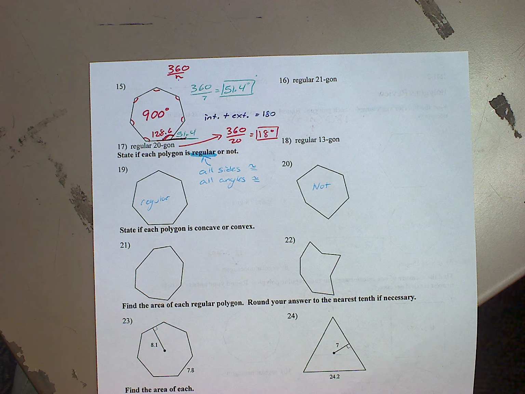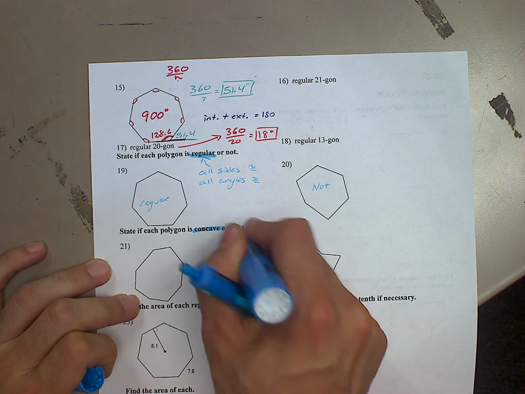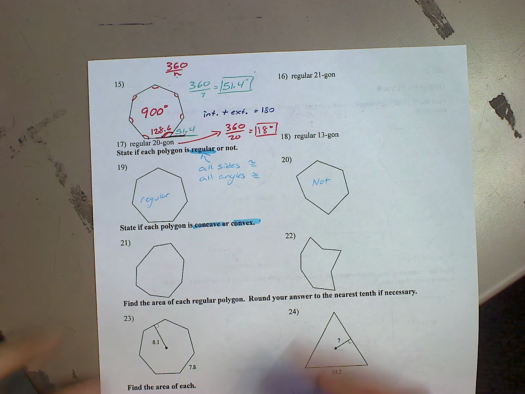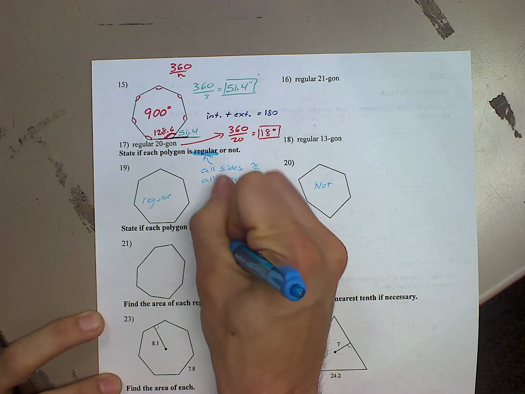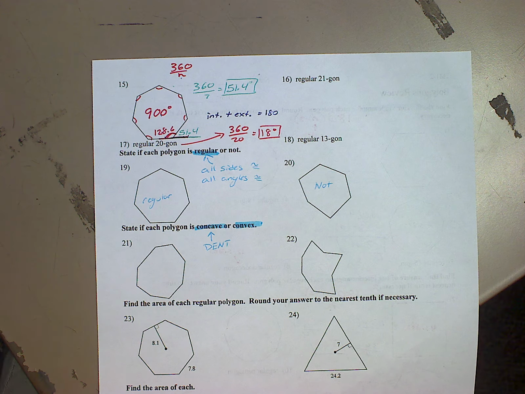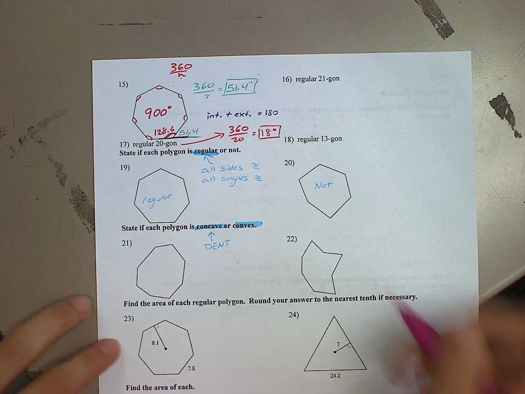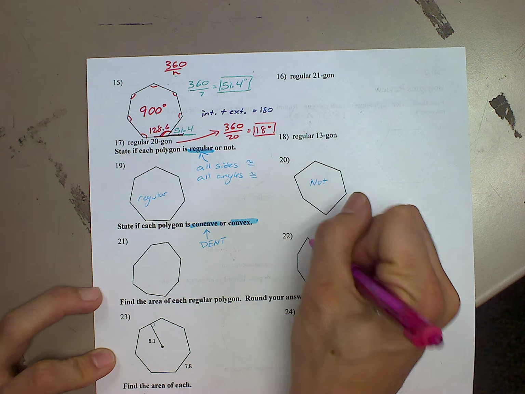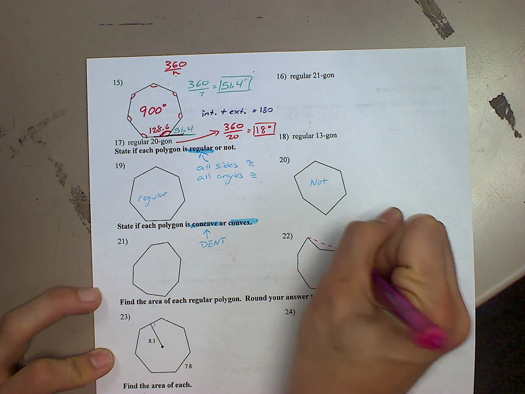Number 21. Concave is when a shape has a cave, and convex is not. The first one is convex. Number 22 is concave, because you can make a cave here.